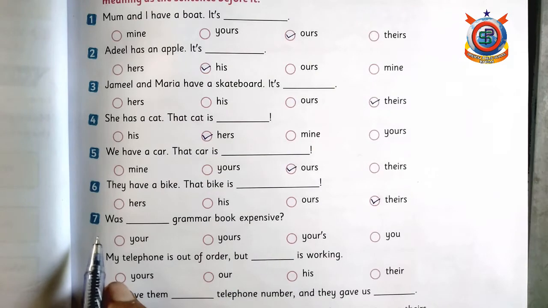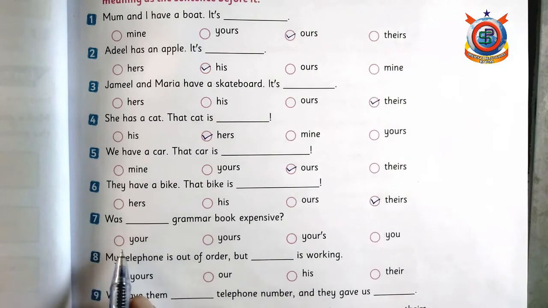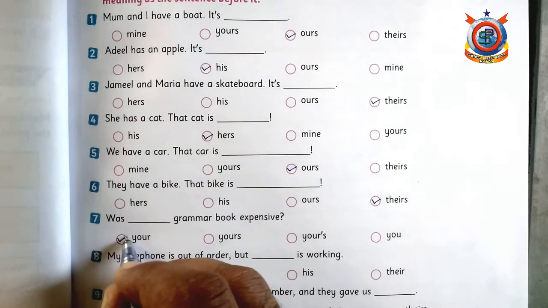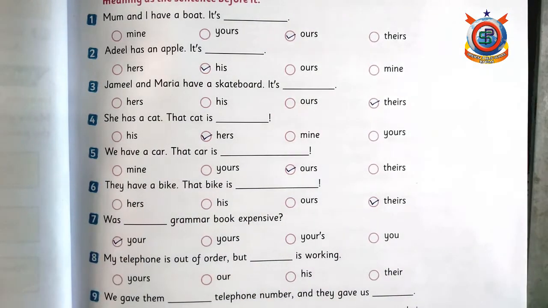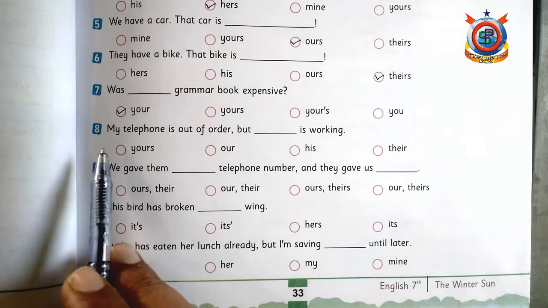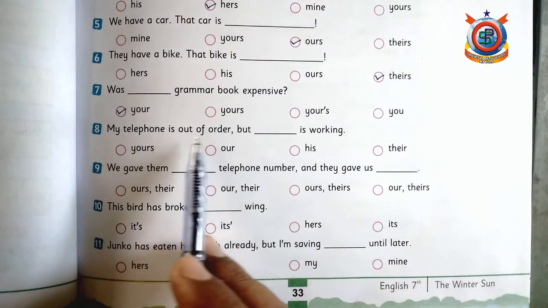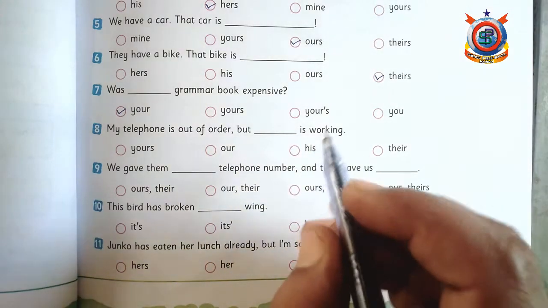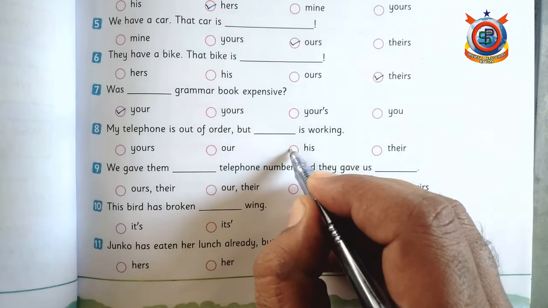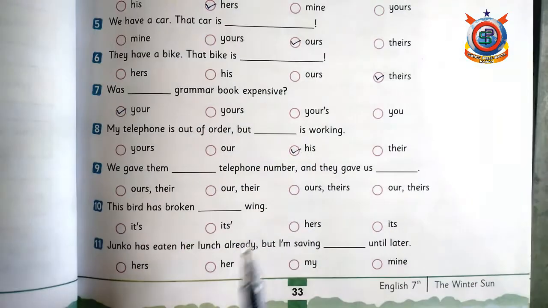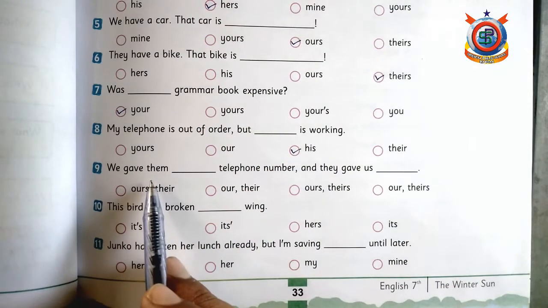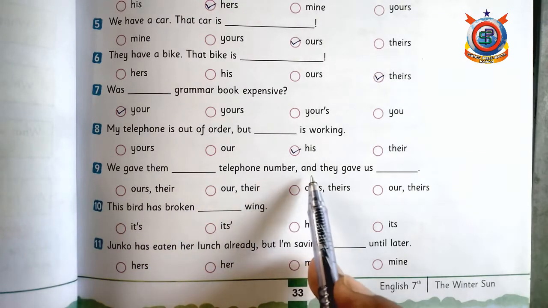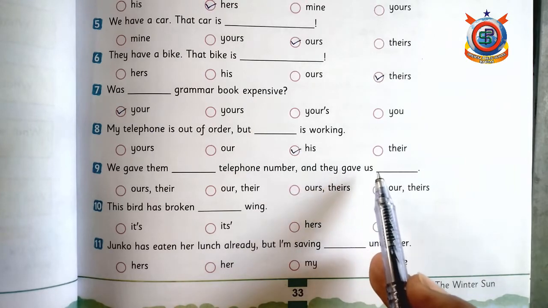Number 7. Was your grammar book expensive? Option A. Your. Number 8. My telephone is out of order, but his is working. Option C. We gave them our telephone number and they gave us theirs.